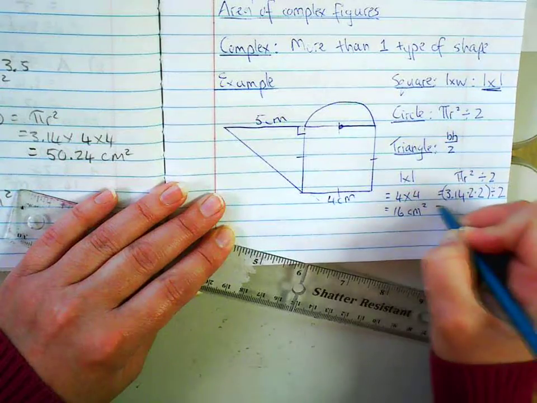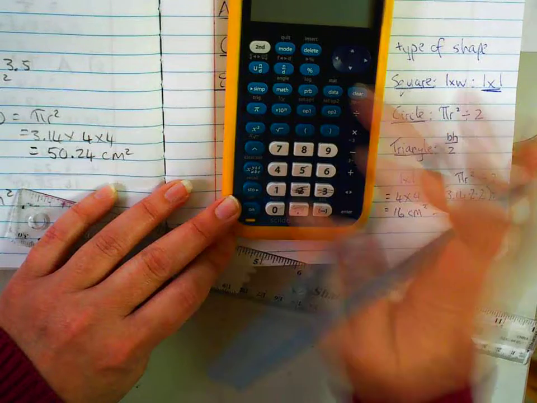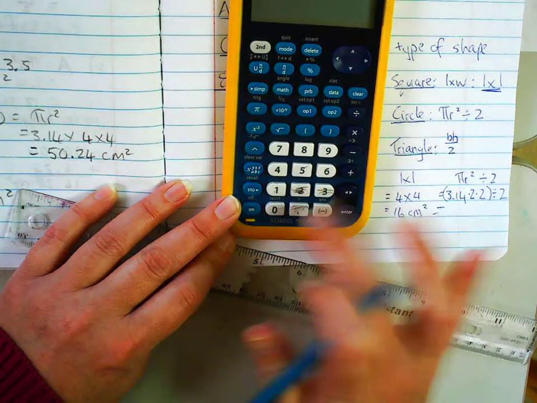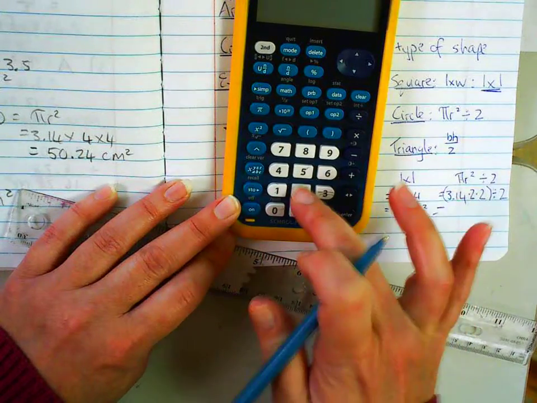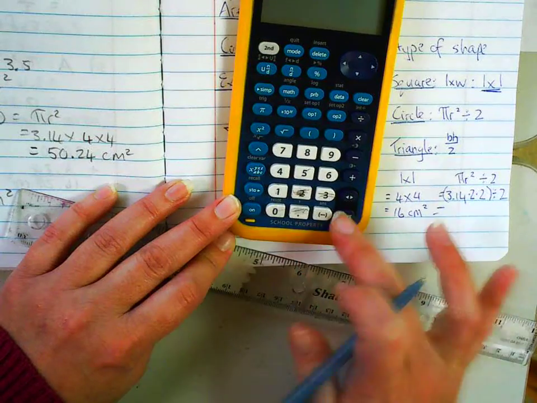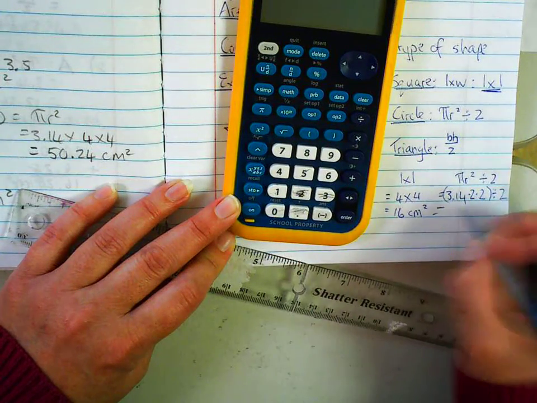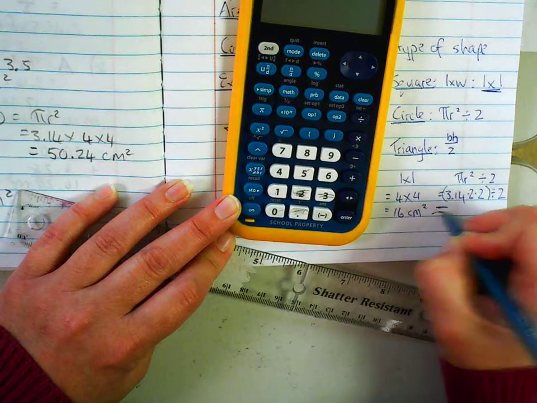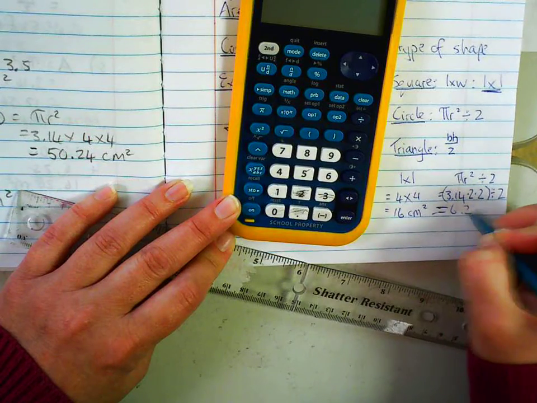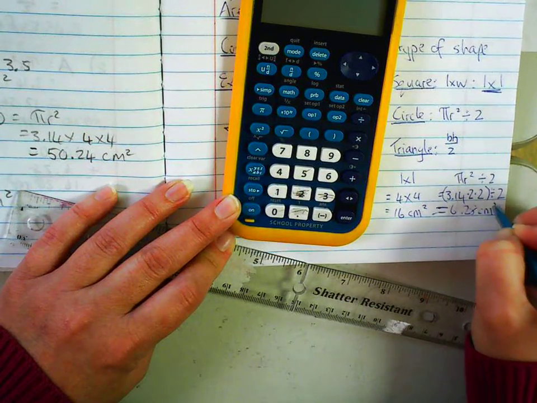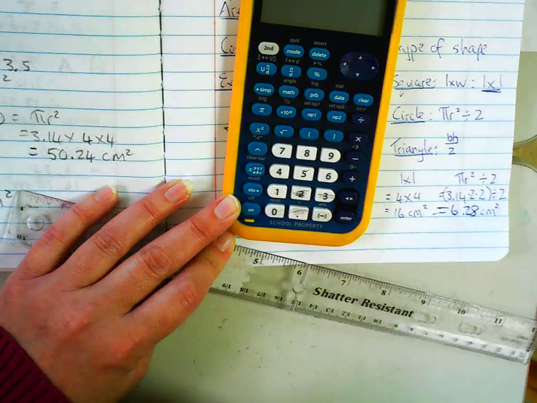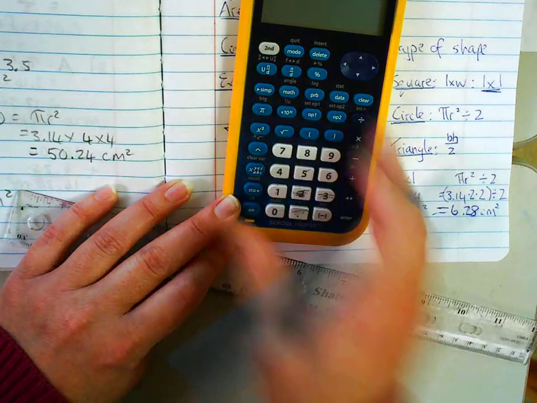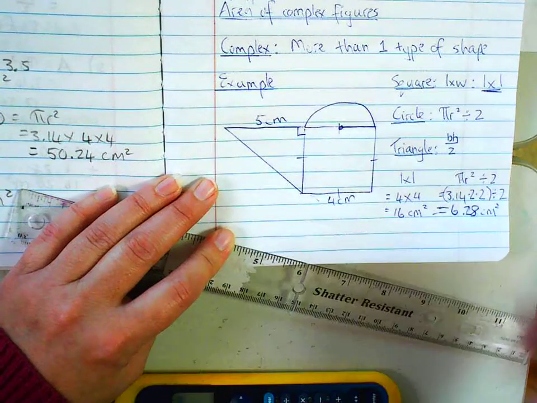Let me turn on my calculator and clear my screen. 3.14 times 2 times 2 divided by 2 equals 6.28 square centimeters, and that goes for my circle.